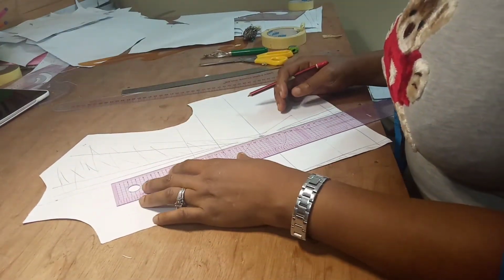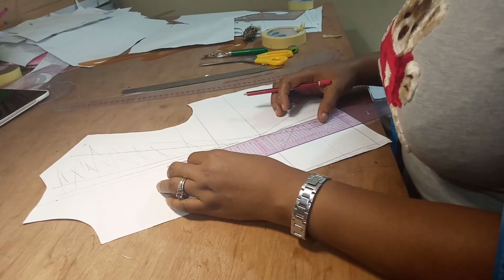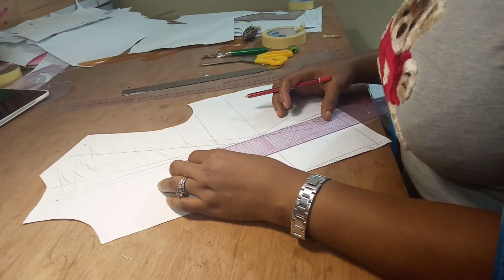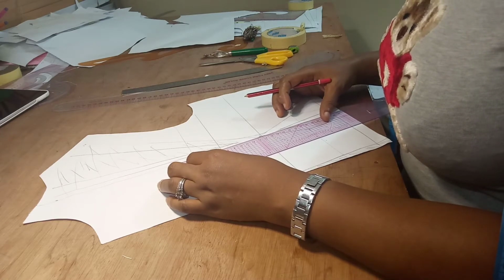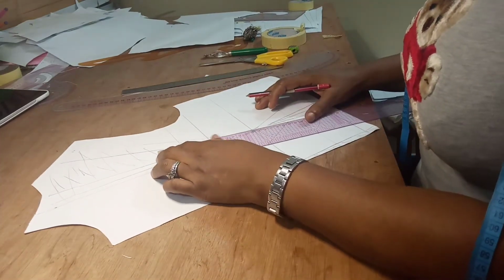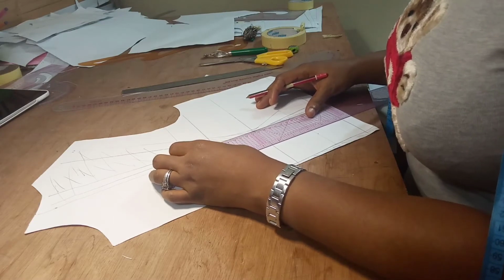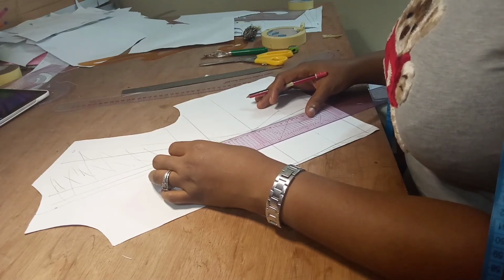So this is basically using the bustier method also to get where you want the mesh to start from. So I'm going to go up from my bust point, 13.5 in inches. It's giving me 5.5.